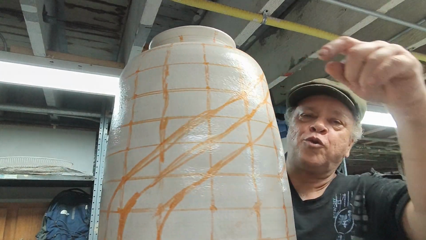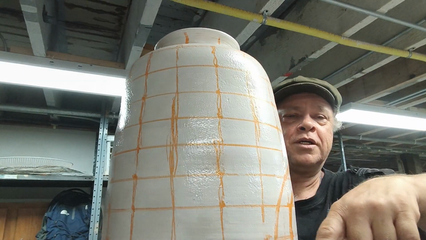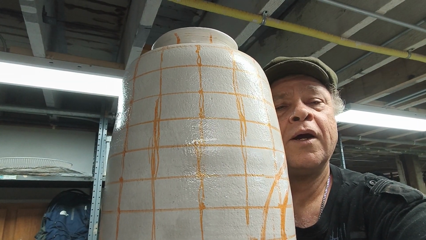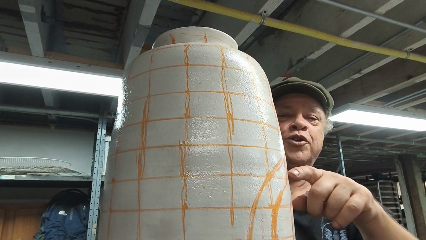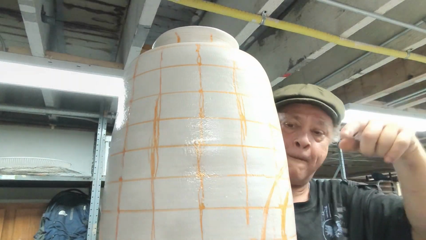But okay, so you make a grid, and you can go like this. And you take your angles. You do your angles. That was a battery saver thing anyway, whatever, I don't care at this point.